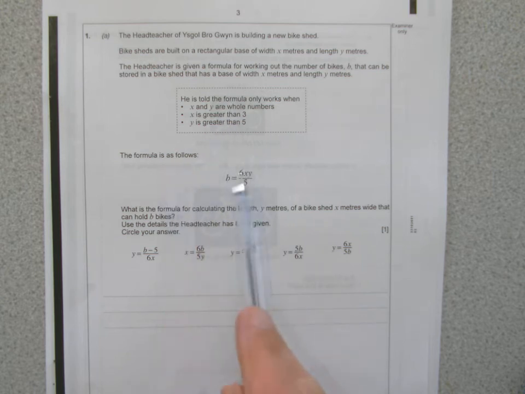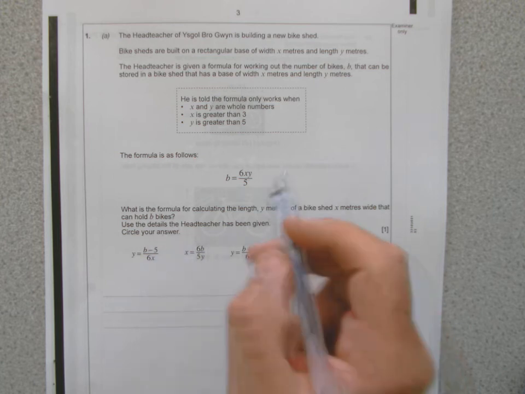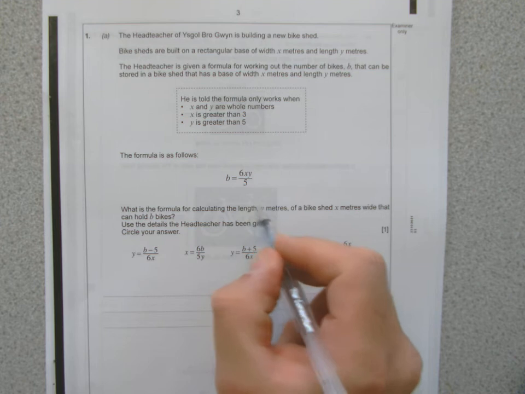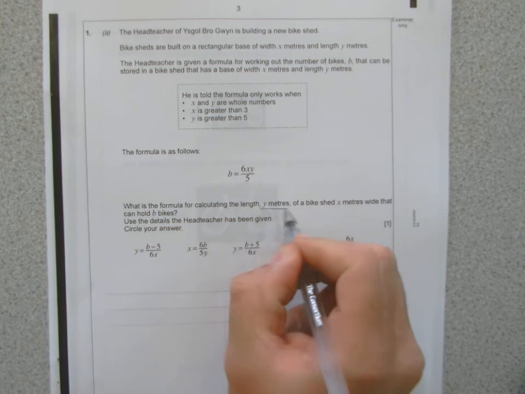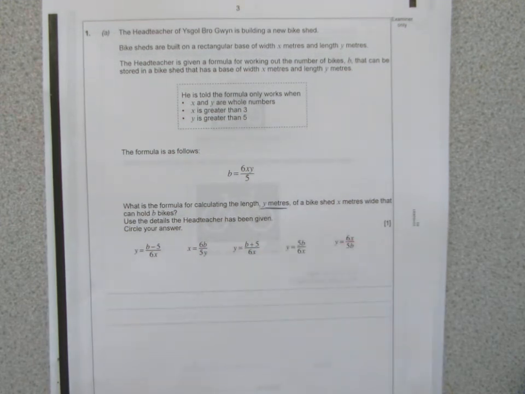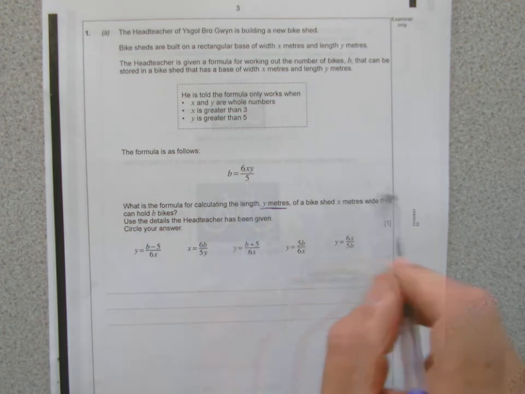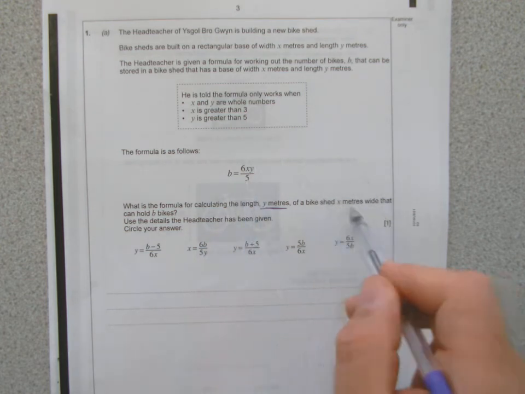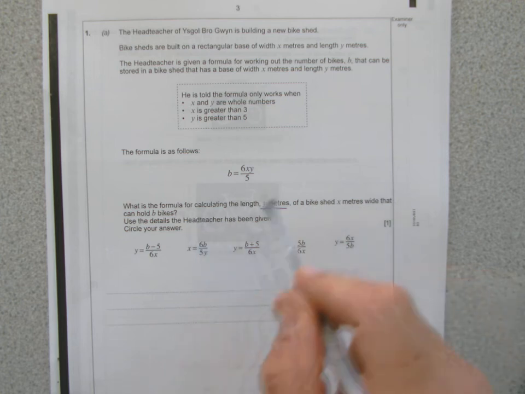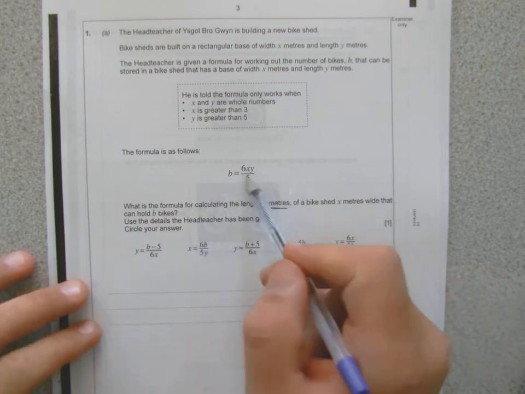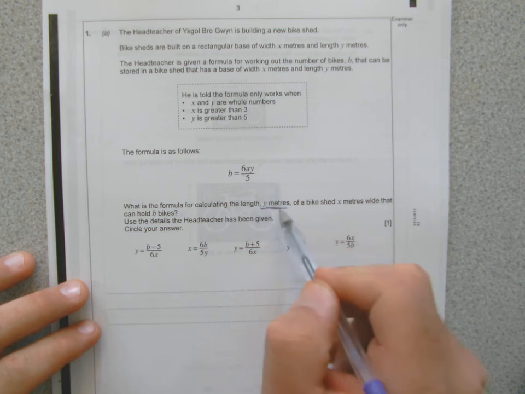And then we've got a formula here, and it asks: what's the formula for calculating the length Y meters of a bike shed X meters wide that can hold B bikes? Circle your answer here. Now all you've got to do is they're asking for the formula in terms of Y, so we have Y equals, so it's a case of rearranging this to get Y equals. That's all it's asking for, in terms of X meters wide and B bikes.